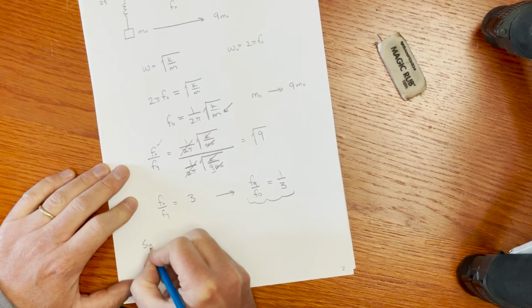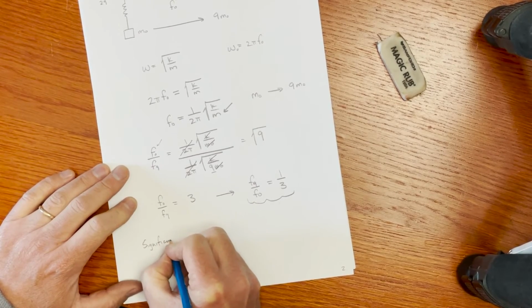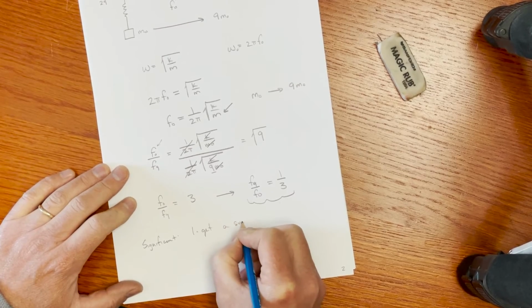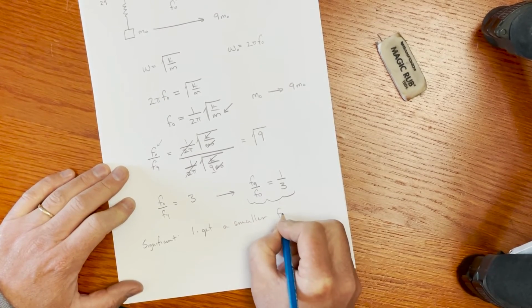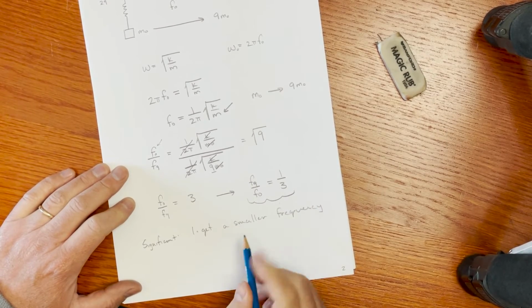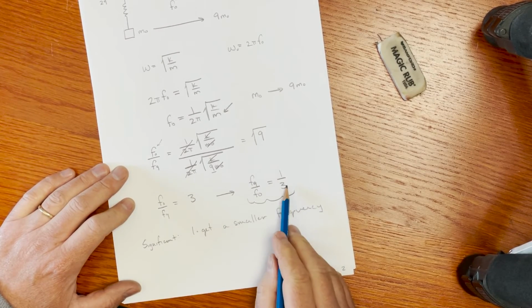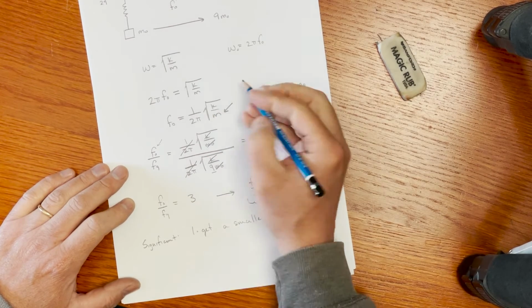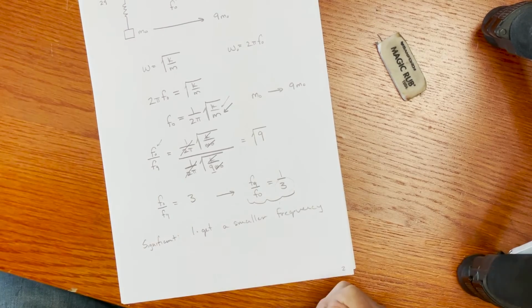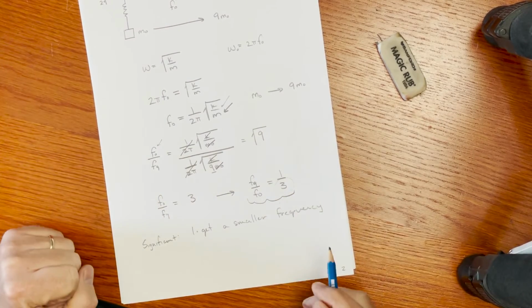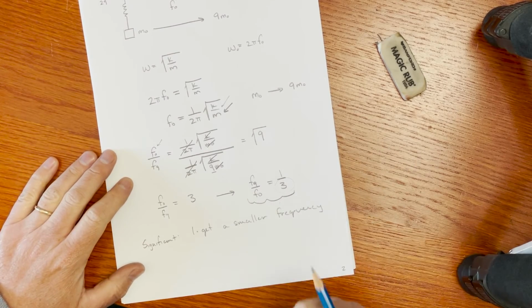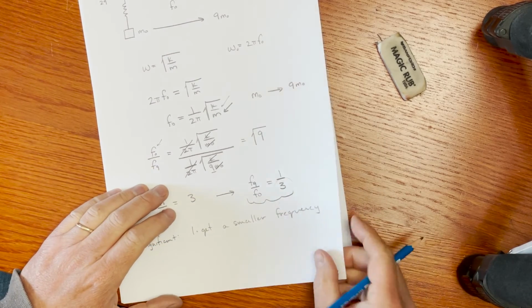So my significance is that I get a smaller frequency, which is what we expect, and I notice that because this scales like the inverse square root of the mass, if I increase the mass by 3, I wind up with a decrease. Or if I increase the mass by 9, I wind up with a decrease of 1/3. And that makes sense.